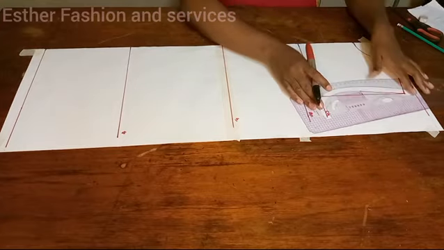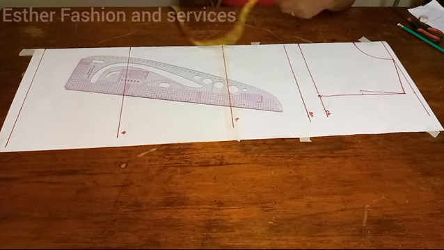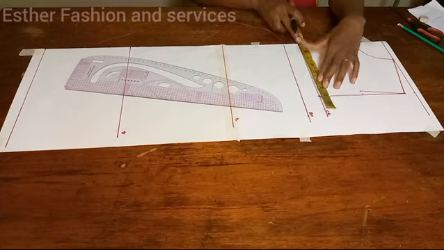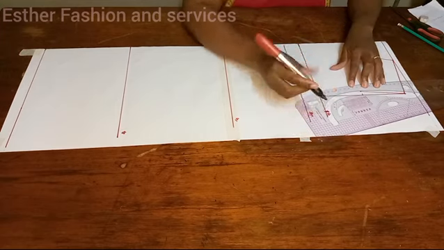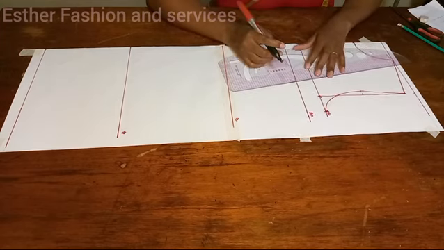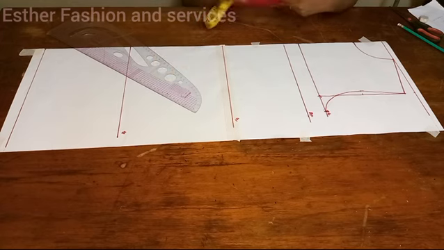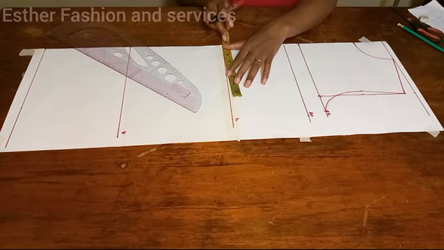The round bust measurement I'm working with is 37 inches divided by 4, which will give me 9.25 inches. So I mark 9.25 inches here like this. After this, now I can connect with my curve ruler like this to create the armhole. This is the armhole.